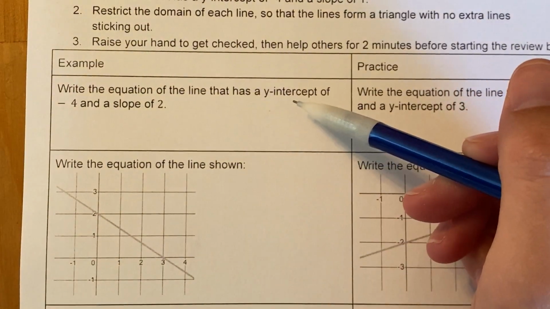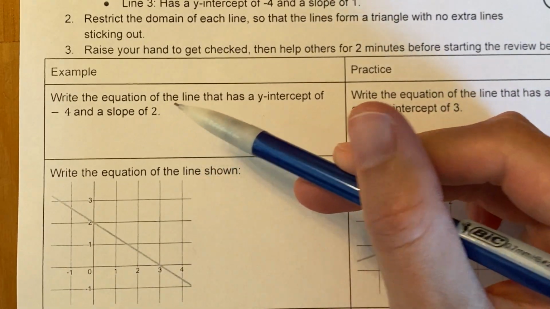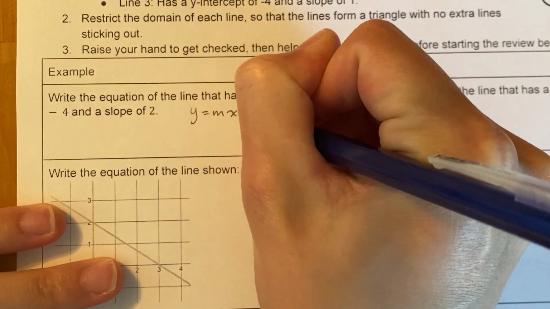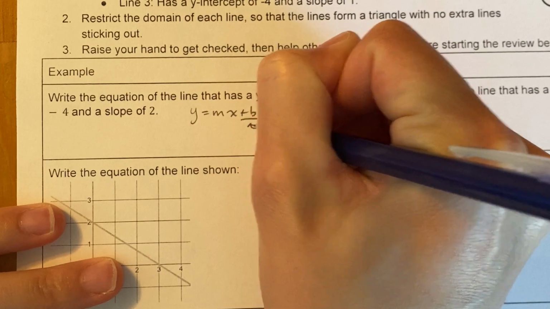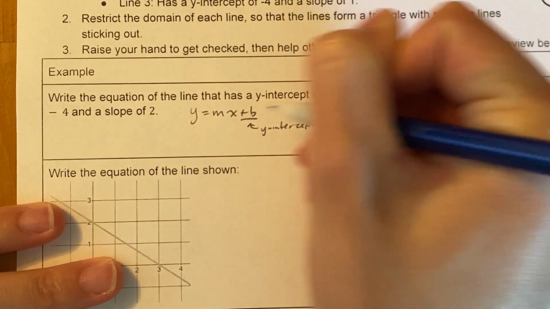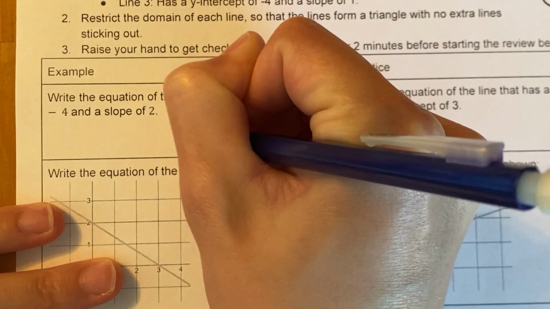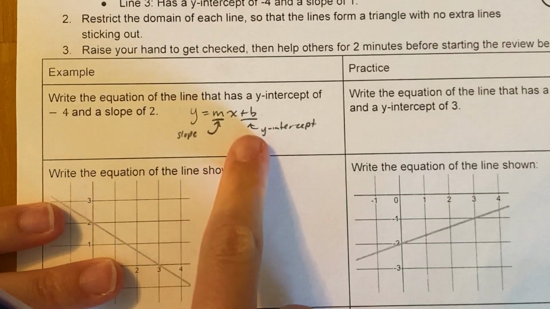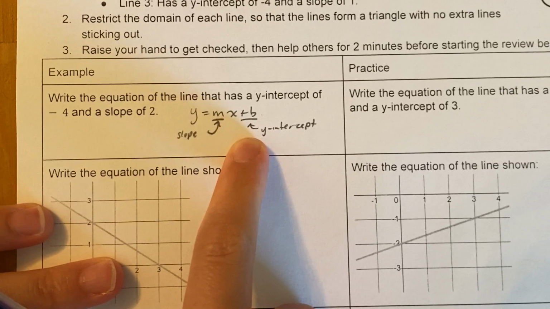Write the equation of the line that has a y-intercept of -4 and a slope of 2. So we have to remember that when we write an equation of a line, the y-intercept always goes here, and the slope always goes here. The slope is always the number multiplied by x, and the y-intercept is always the number by itself.